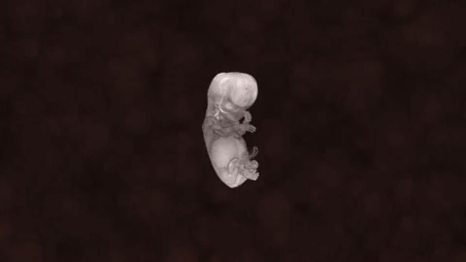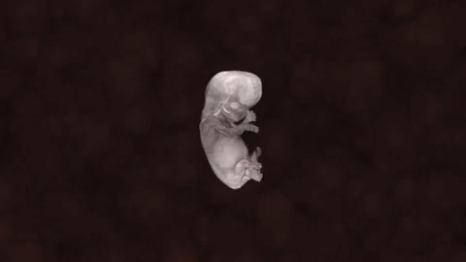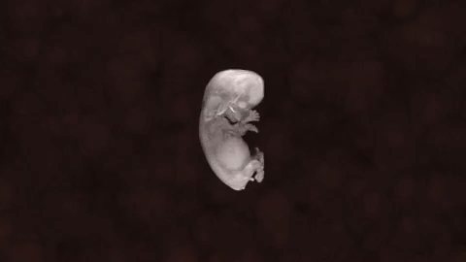At 8 weeks, the embryo is still only 1 1/4 inch long, but the detail is amazing.